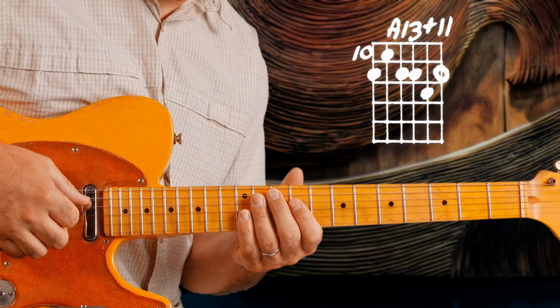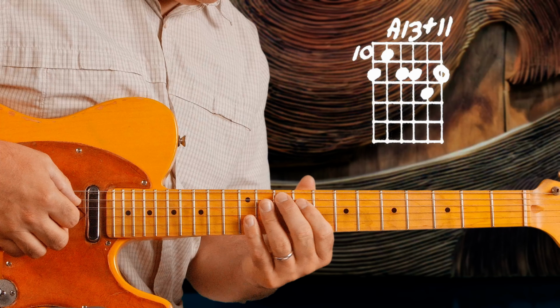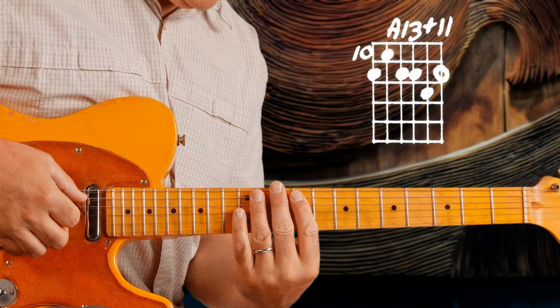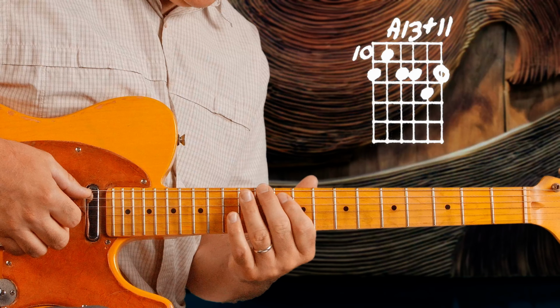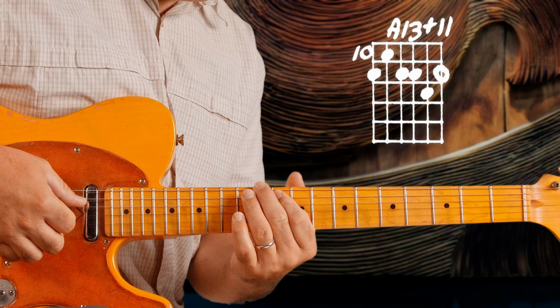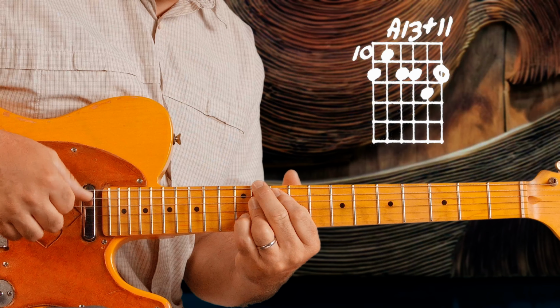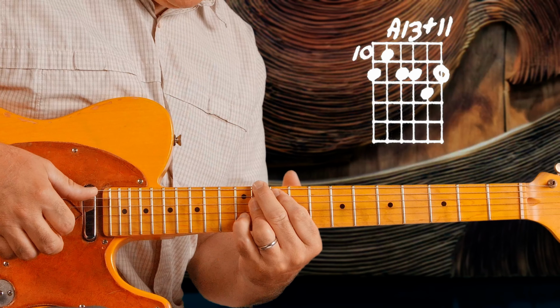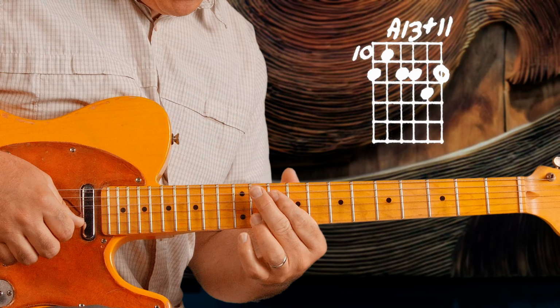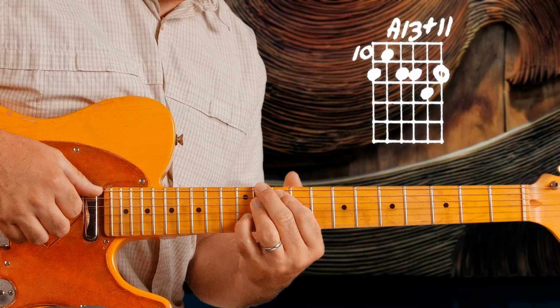A13 sharp 11 on position number 10. This is a little more familiar, I think. On 10, we have the sharp 11 in the bass, the flat 7, the 3, the 9, and then the 5 on the top. And then if you want to, you can go ahead and grab that sharp 11 again on the top.